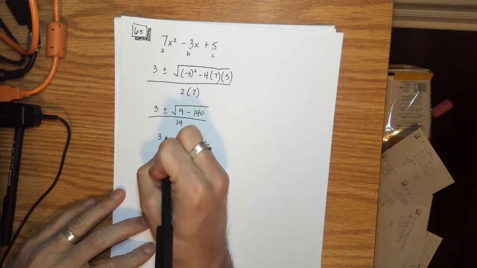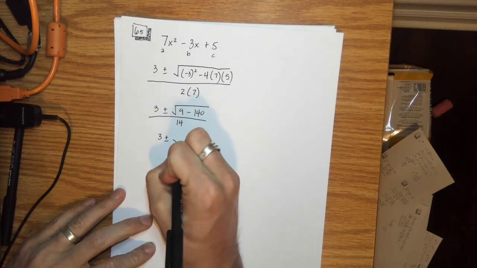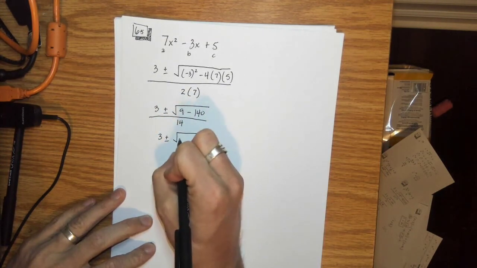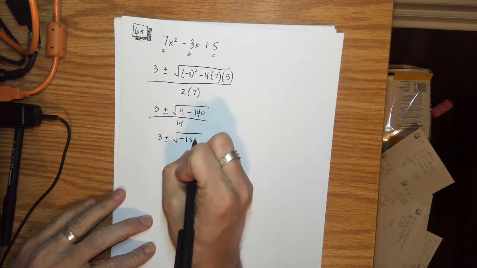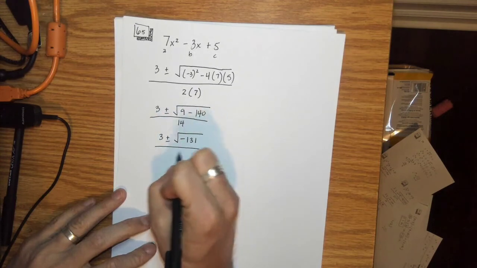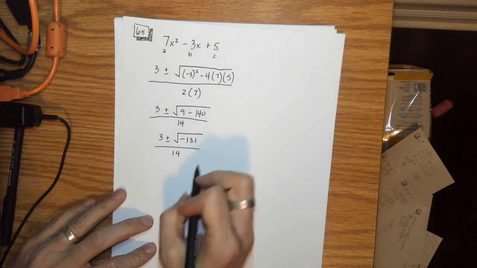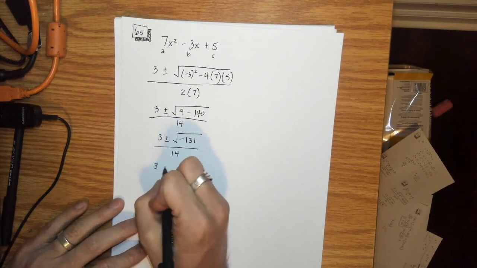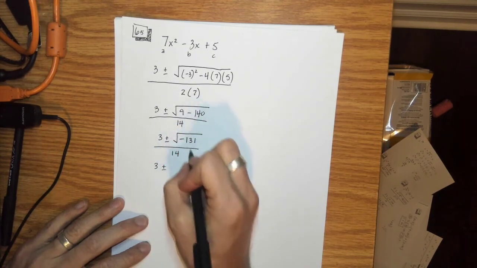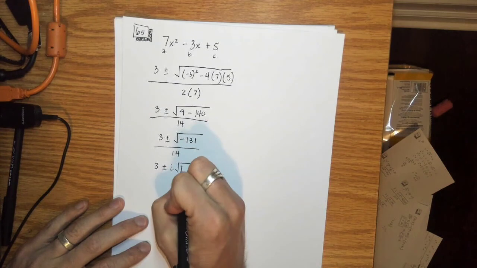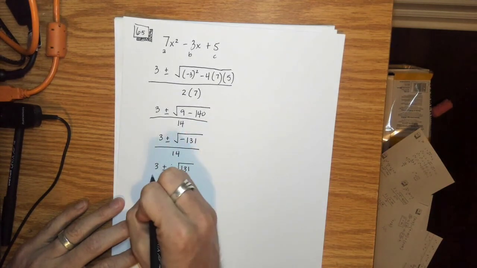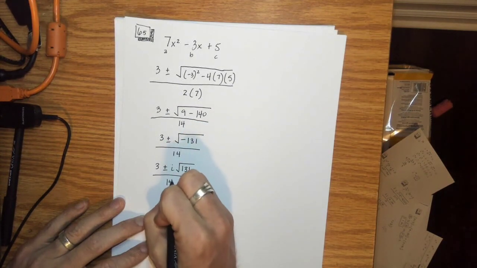This is going to be 3 plus or minus, and now this is the square root of negative 131, and this is all over 14. Okay, the only thing more we can do with this is just take that negative out of the square root, which is an imaginary number, and then we got square root of 131, and this is over 14.